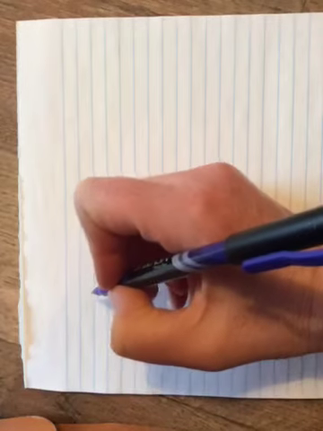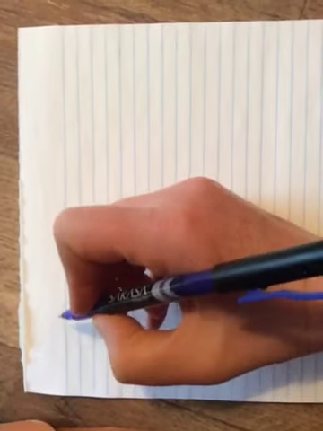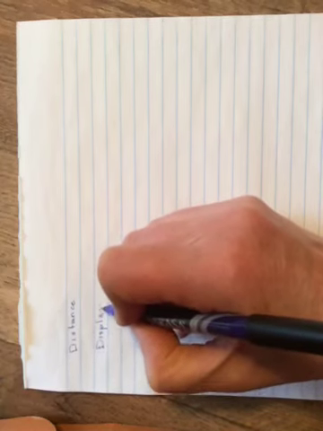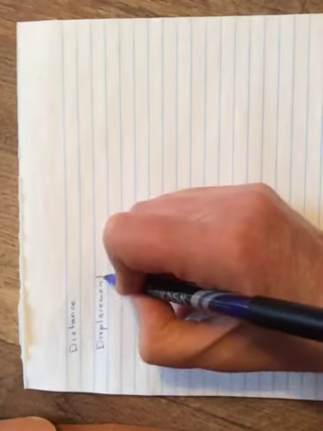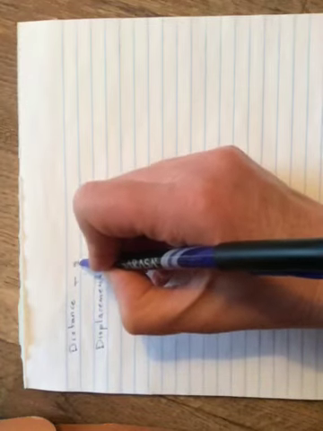Okay, let's just review what we were talking about at the end of yesterday's class and finish it up. So we were talking about distance and displacement. And distance is the length of the path that an object travels, and it's a scalar.